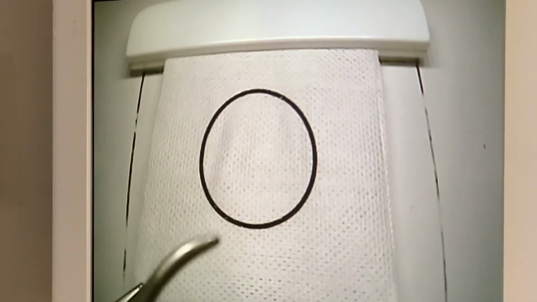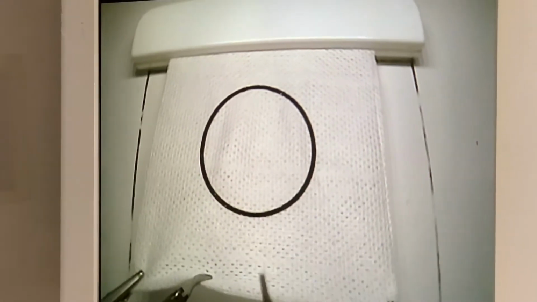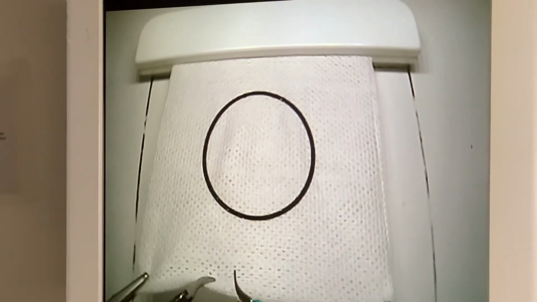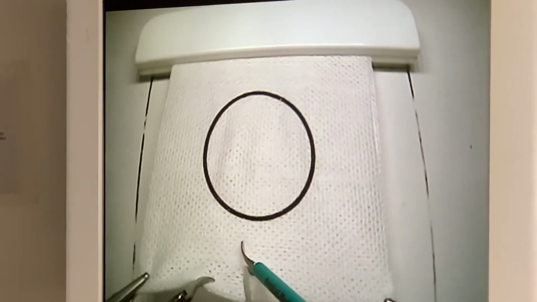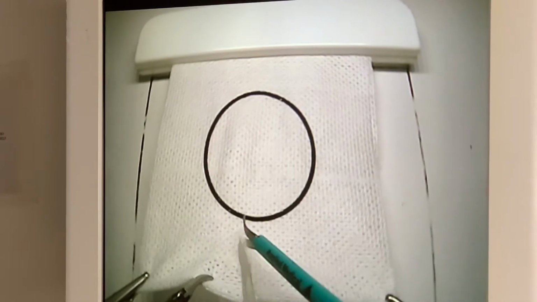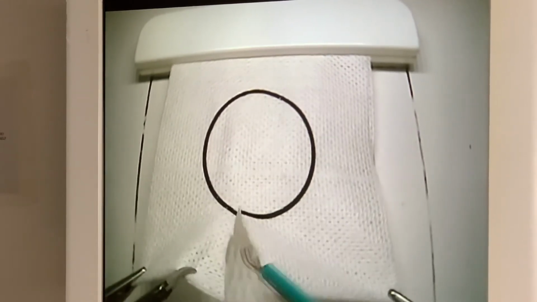Task 2, precision cutting. The goal of this task is to cut the circle out of the gauze pad. Using the dissector in one hand, you will hold the gauze, providing traction. With the other hand, you will use the scissors to cut into the gauze and then around the pre-marked circle carefully and completely removing it from the pad.